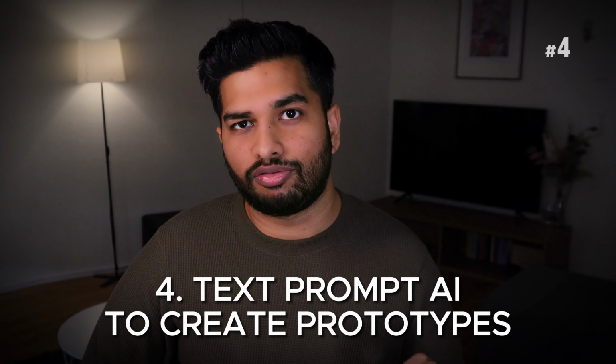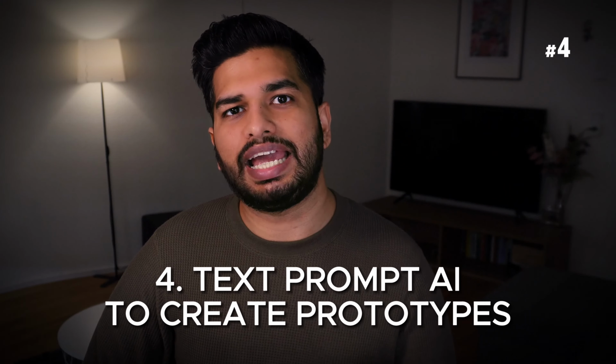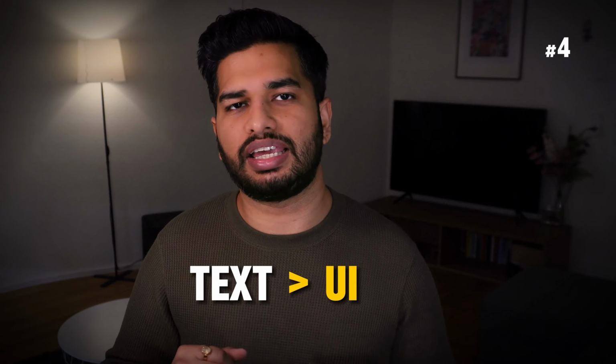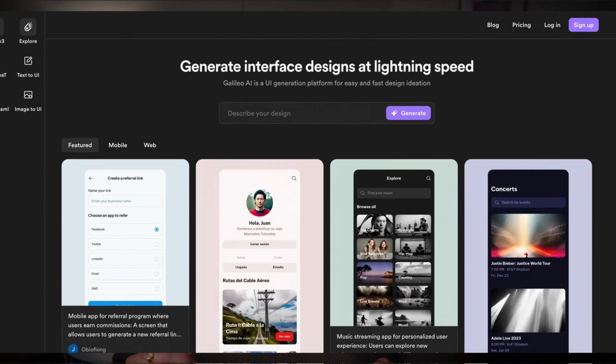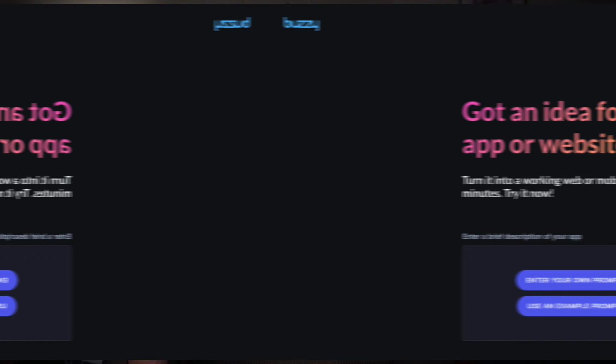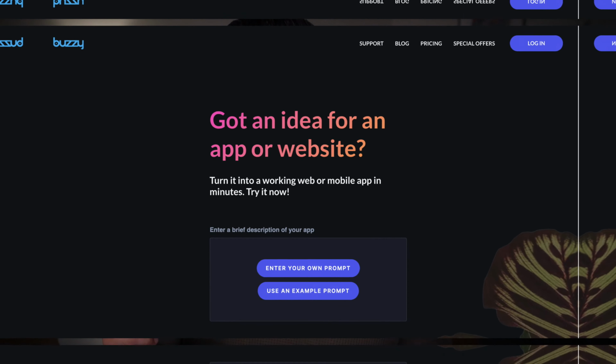Moving on. Fourth, you can text prompt AI tools to create prototypes. They are highly susceptible to change and therefore eat up a lot of resources and time. But now we can create text to UI with AI tools like Galileo.ai, Wizard.io, Framer.io, BuzzyBuzz, and several more.